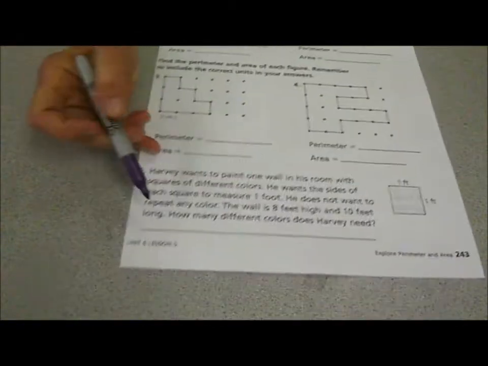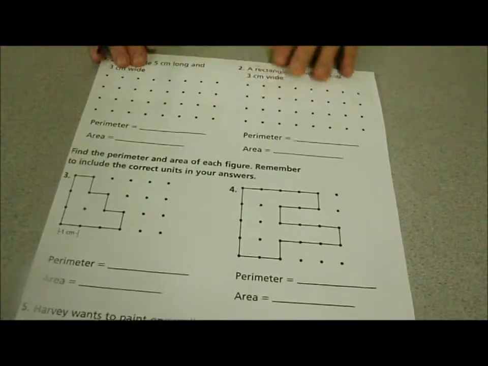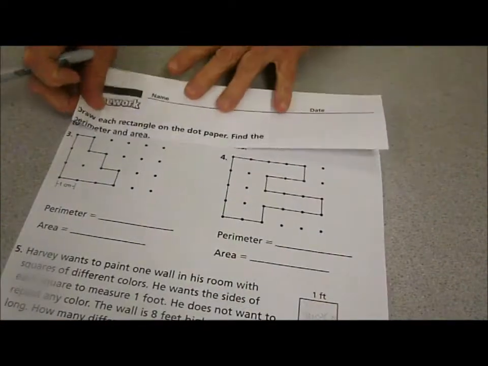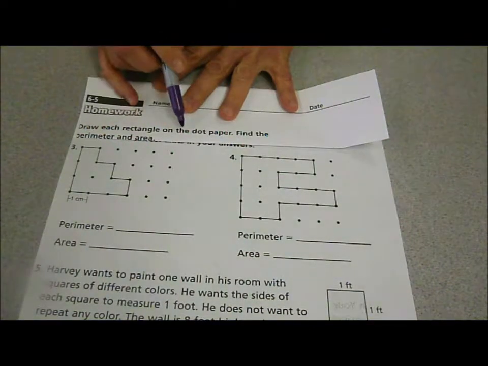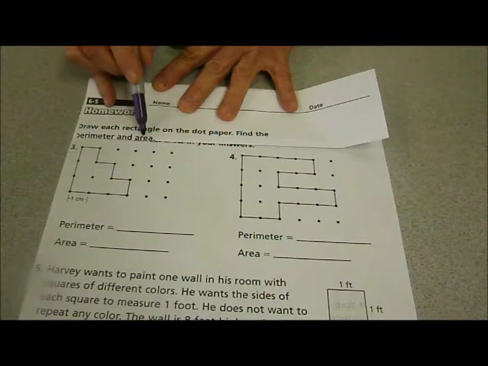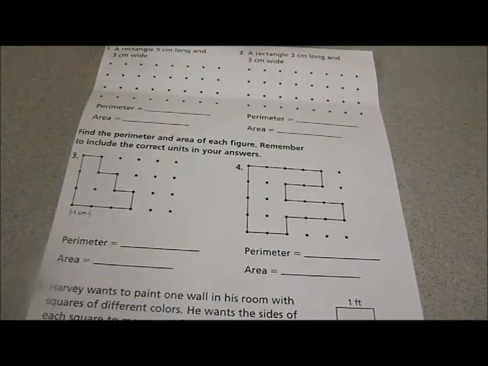Tonight's homework lesson is Unit 6, Lesson 5. What does it say we need to do? It says, draw each rectangle on the dot paper. Find the perimeter and area. Okay, we need to find the perimeter first.